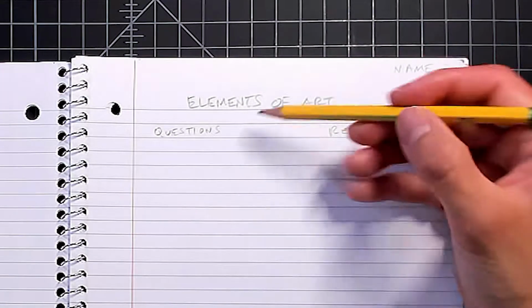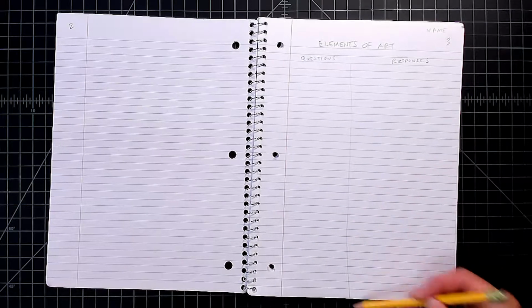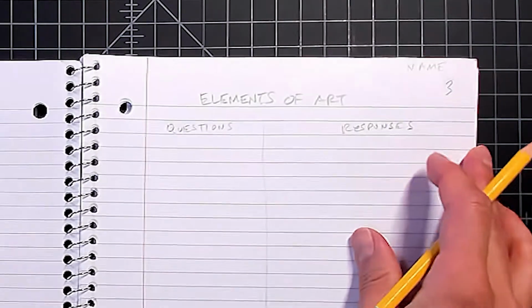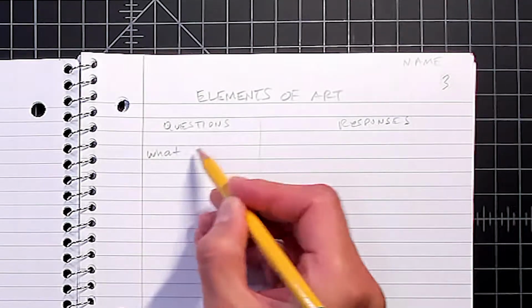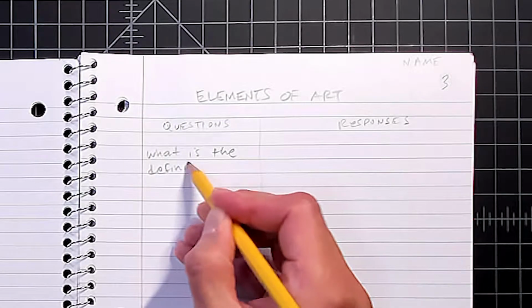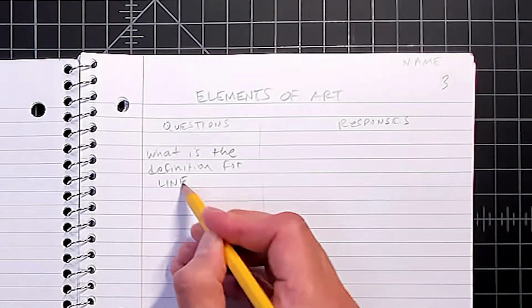And then we could draw a line here going straight down the middle. We're going to write everything in Cornell notes. So we would write everything in a question form. So if I give you the definition for line on the left hand side, the way that we could place that in a question form would be, what is the definition for line?